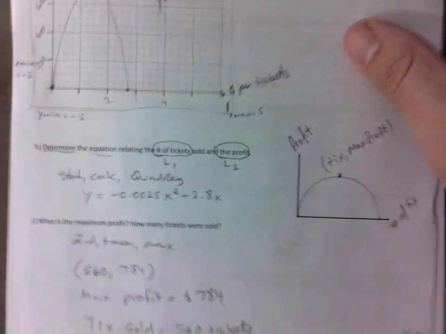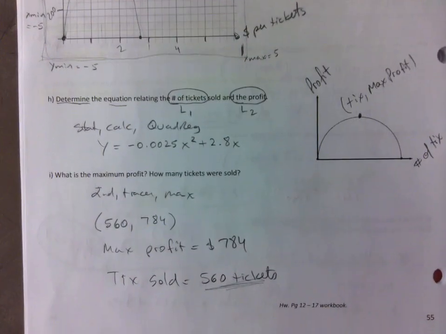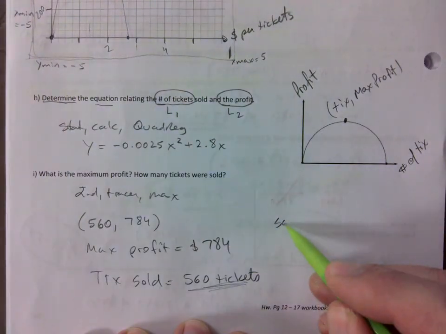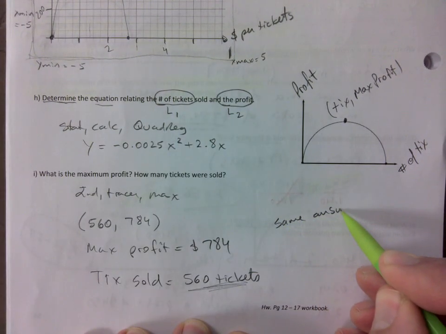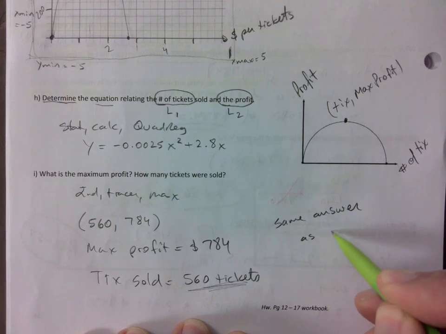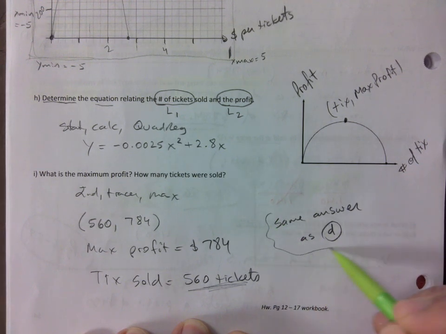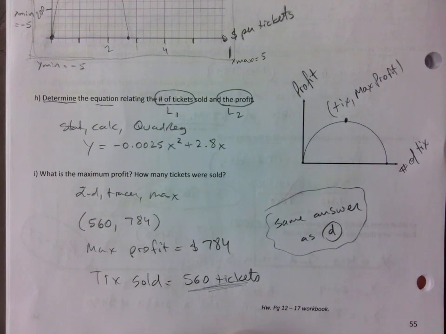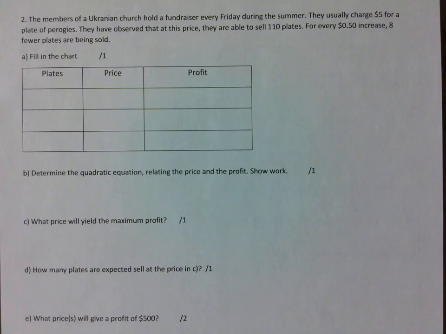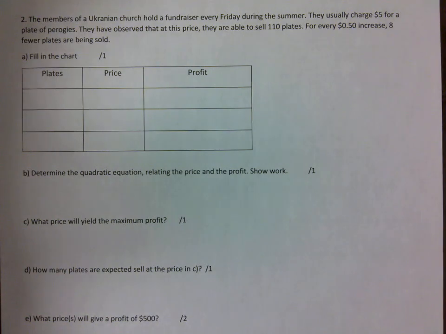Okay. I'm just going to say same answer as D. Okay, so this is just a note there. That doesn't mean that there's no more growth after that, right? You're still going to get better at it. This is basically page 54 of the homework, okay?